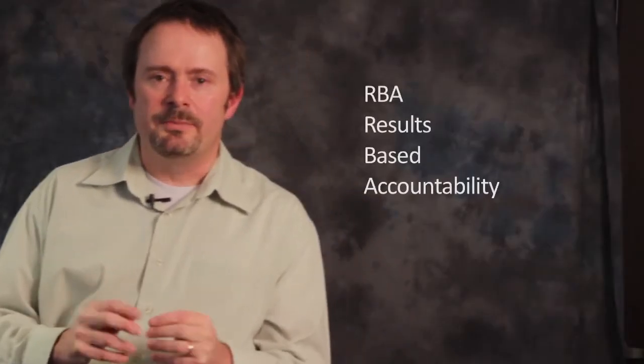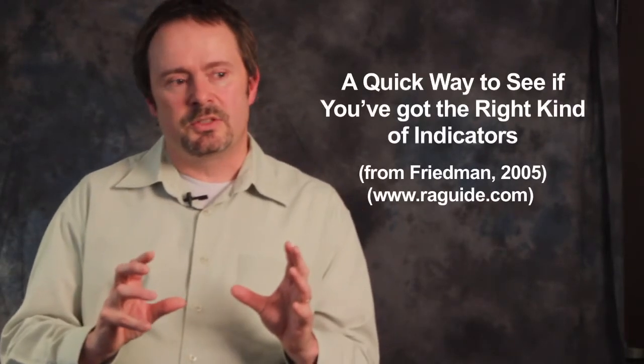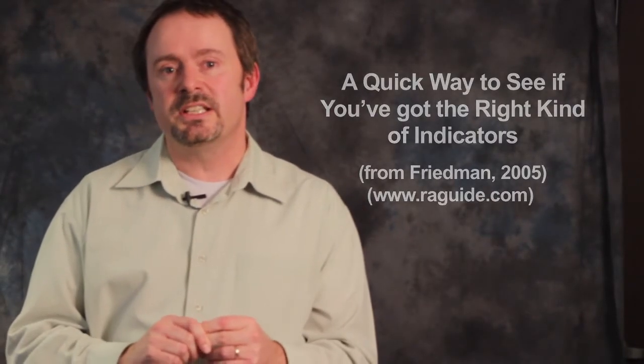So bringing together different kinds of information is the key, rather than trying to find a silver bullet indicator which proves once and for all exactly where you are. All indicators have their shortcomings. All indicators only give you part of the picture, and you need to have multiple sources of information to really know. Now in the RBA model, they have this table that's really helpful in sorting out what kind of indicators you really need for your program.